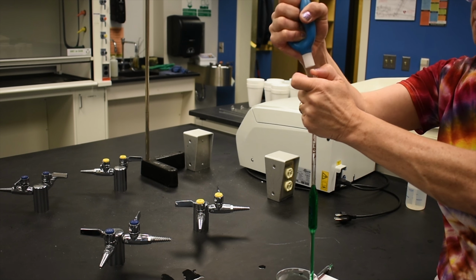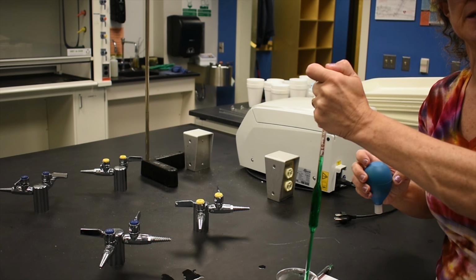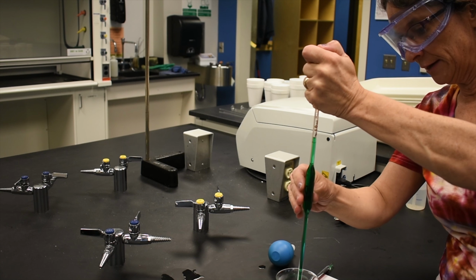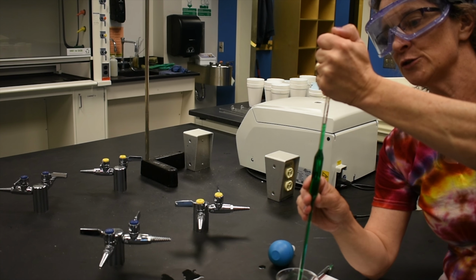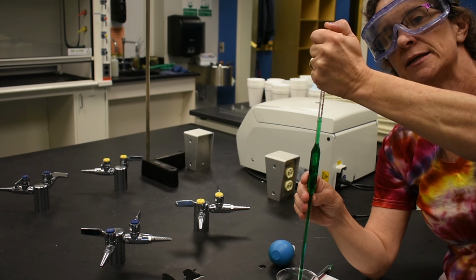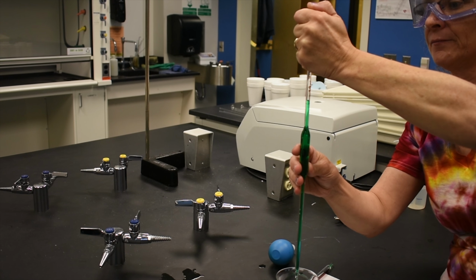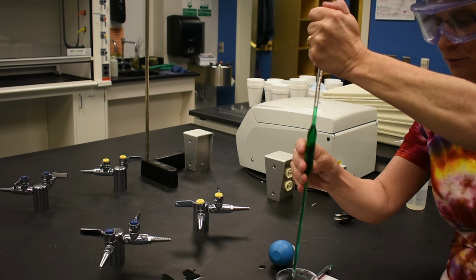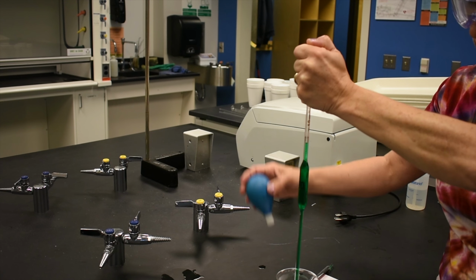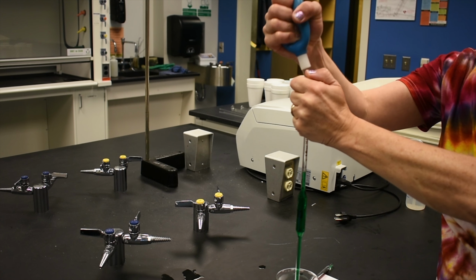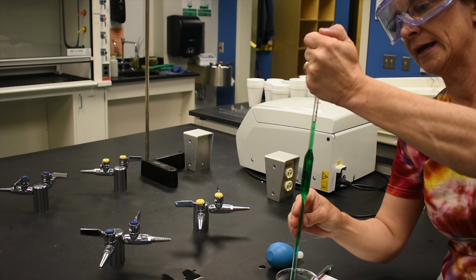I'm going to draw some up so I'm a little bit above the line, but not so far up that I'll end up with solution in my pipette bulb. Now, the tricky part is trying to release your thumb so that you end up with a meniscus exactly at the measurement line. And when I did it the first time, you can see the line is right here and I let too much out. So what I need to do is squeeze the bulb out again, pull up so it's past the line, and try again.